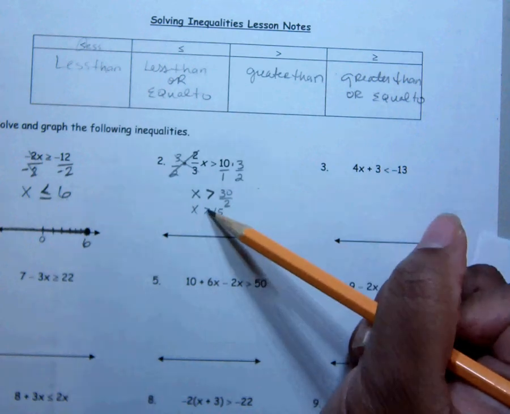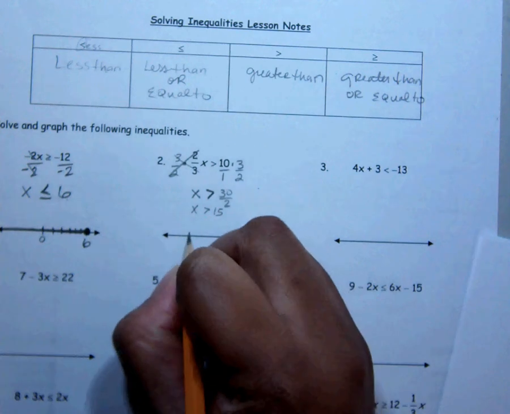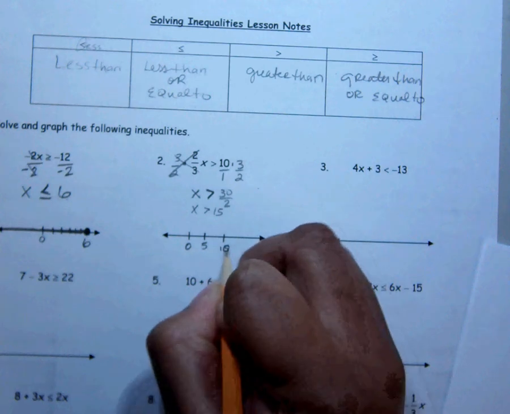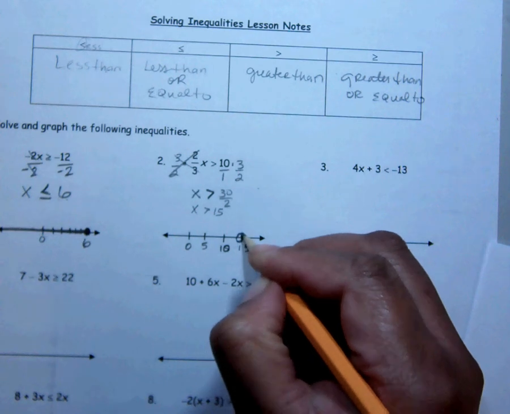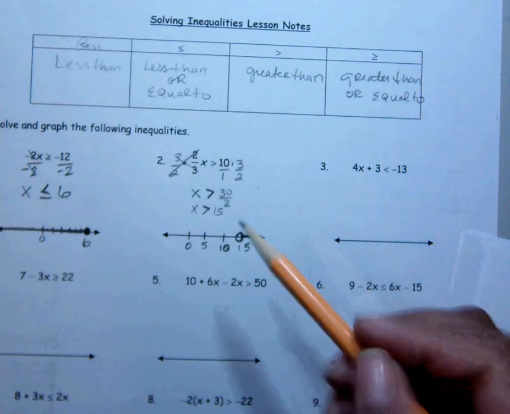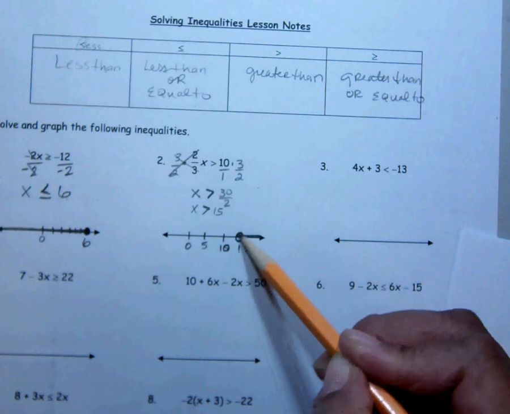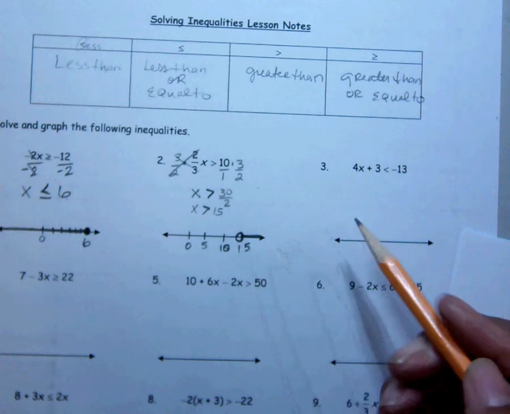Now there is no line under this one, so I will have an open circle instead of a closed circle. So I'm going to find my 0, and I'm going to go by 5s. 10, 15. And I need an open circle at 15. And it says greater than, so greater than is pointing to the right, so I'm going to shade to the right, and I'm done. So my answers for this problem would be numbers bigger than 15. So I can't use 15 because it's an open circle, but 15.1 I could. Anything bigger than 15.